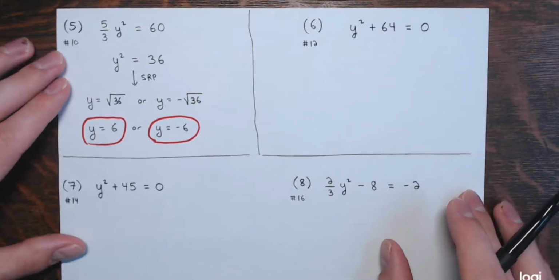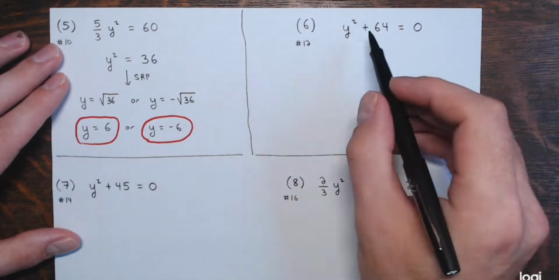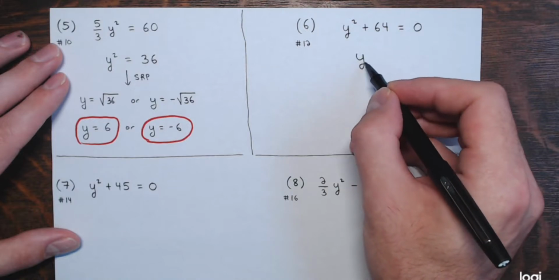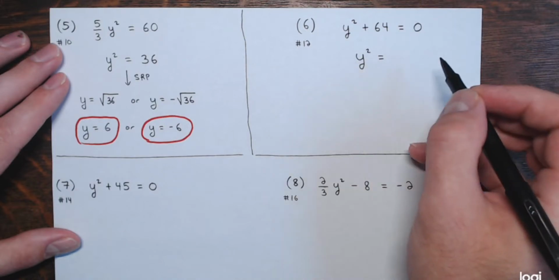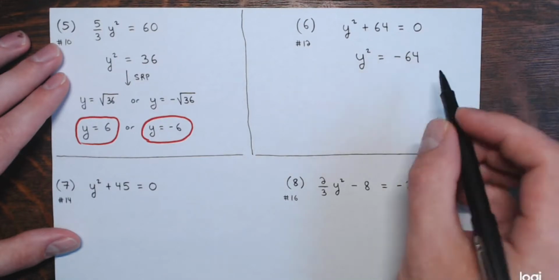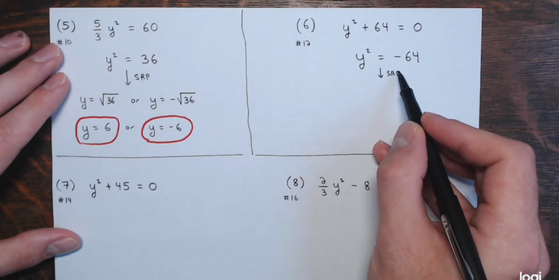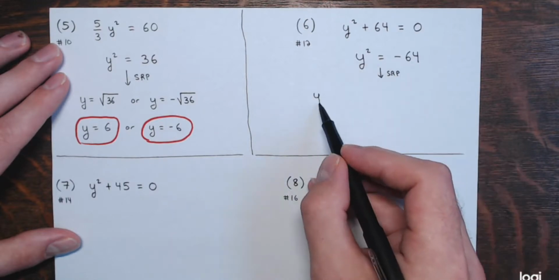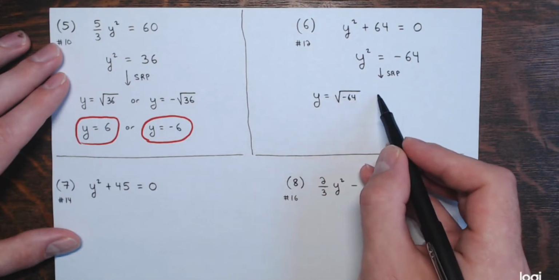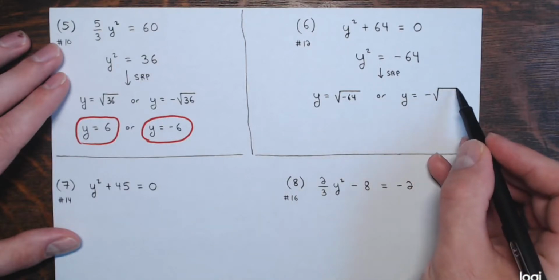Alright, example 6, which is exercise 12 from the text. Here I have y squared plus 64 equals 0. Get the square alone. Y squared equals negative 64. And then the square root property still applies. So y is either the positive square root of negative 64, or y is the negative square root of negative 64.